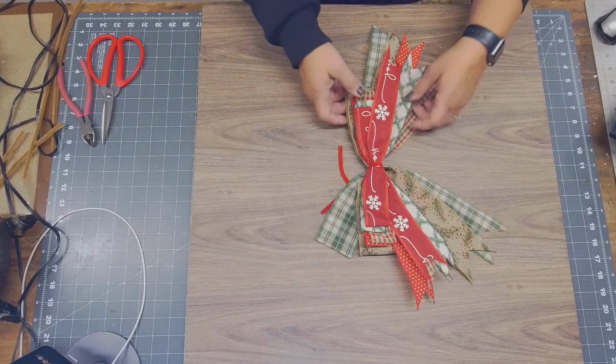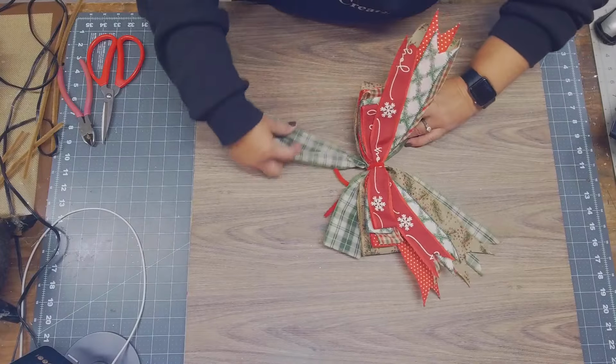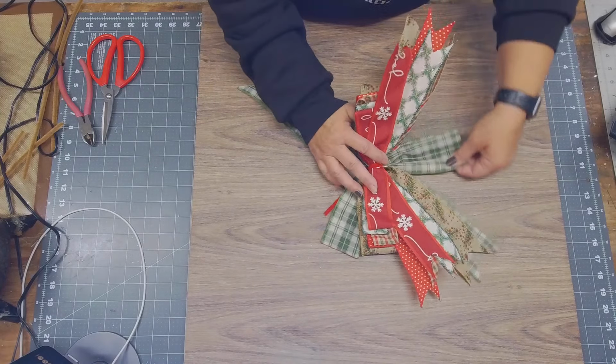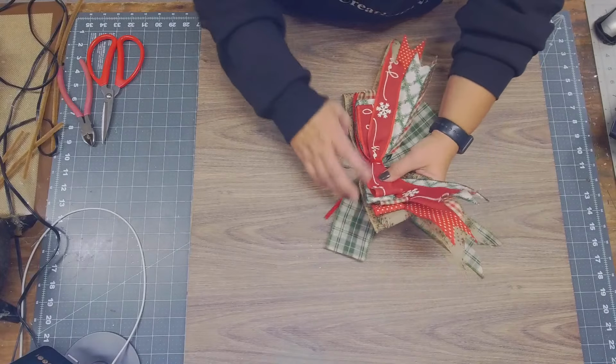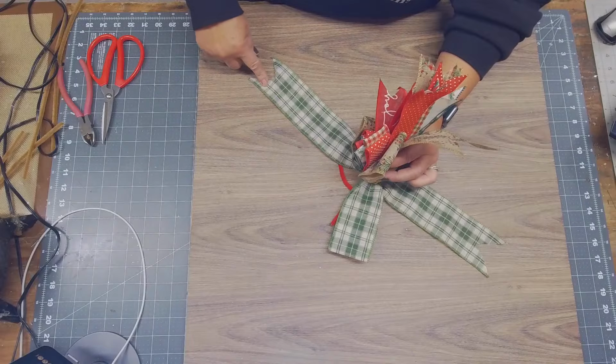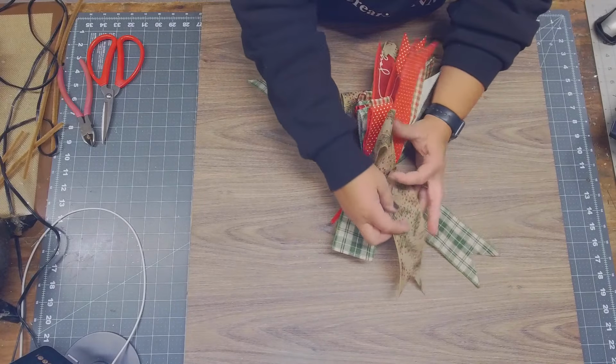Go ahead and drop your stack. On the other side, you're going to go opposite. So our tail is going to the right, loop to the left. If I pick these up, they are directly opposite of each other. Now, start working from the next one down.